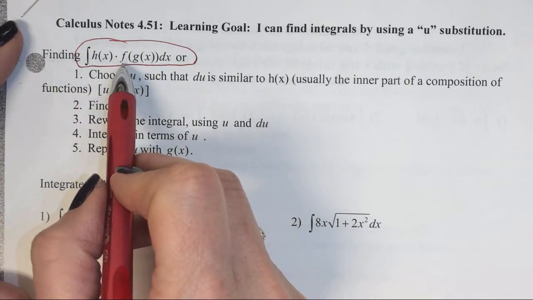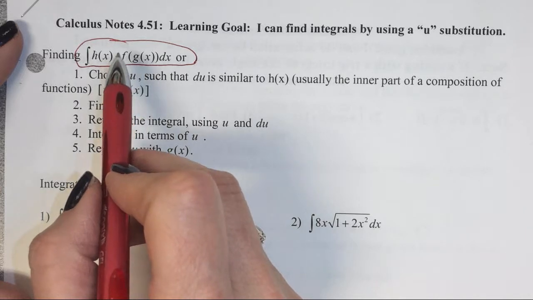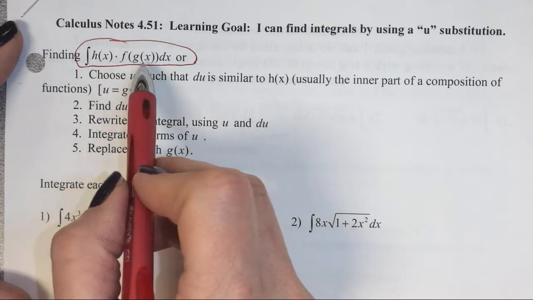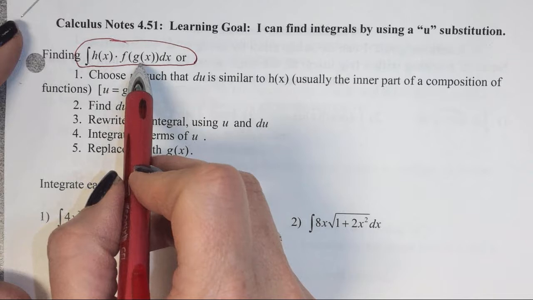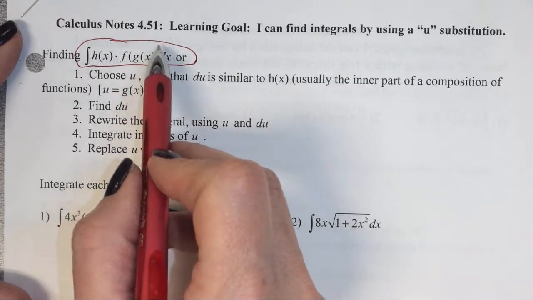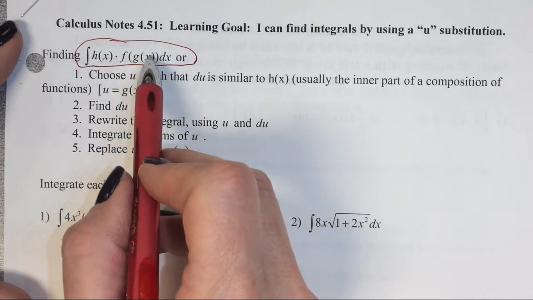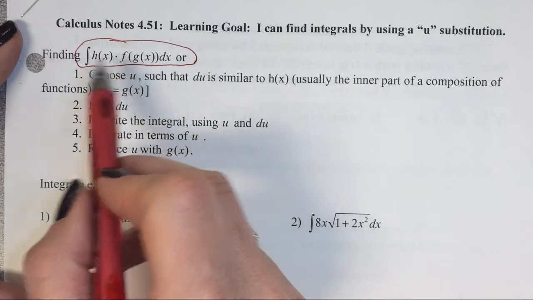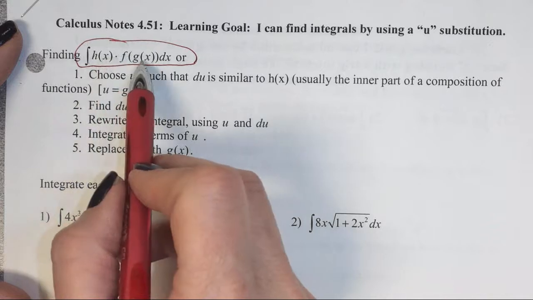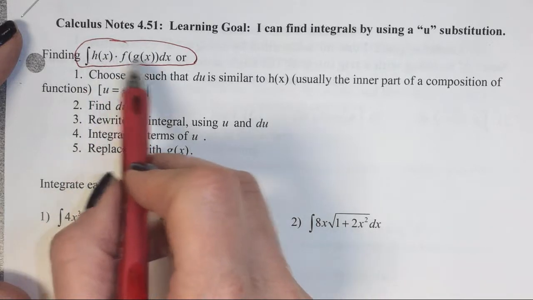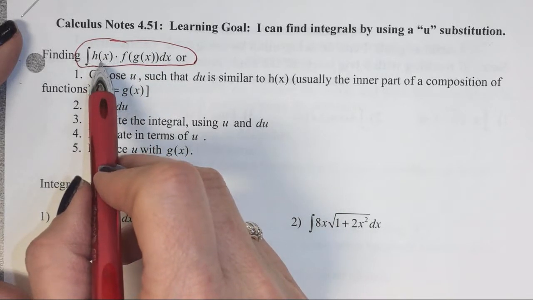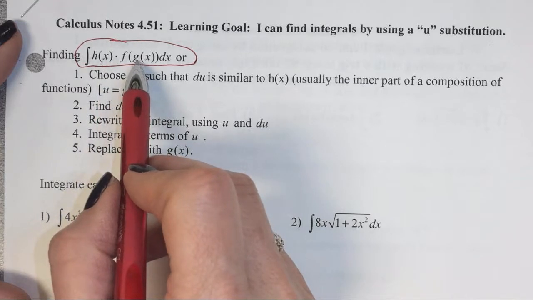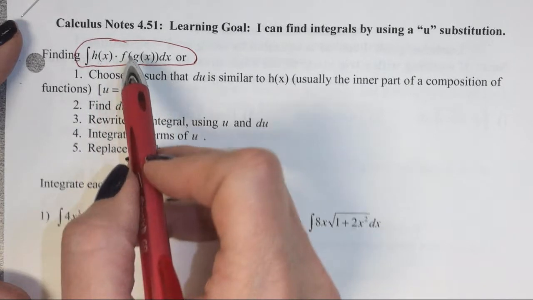Now, one of these is going to be a composition of functions. What I mean by a composition of functions is we have some function inside of parentheses. It might be getting squared. We might be taking the square root. We might be cubing it. All of those things can happen to it. So one of our factors of the product is just going to be a regular factor, but the other one's going to be a composition of functions.